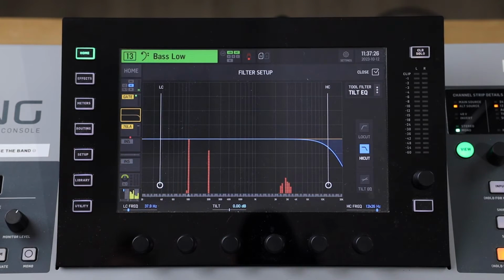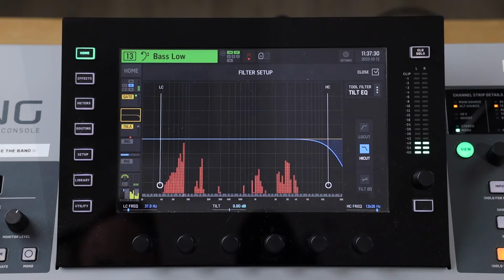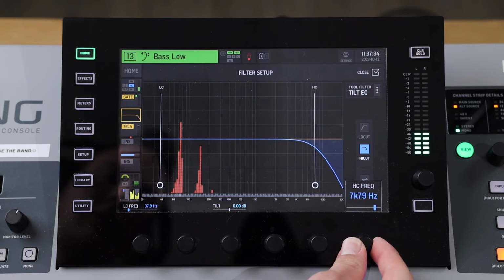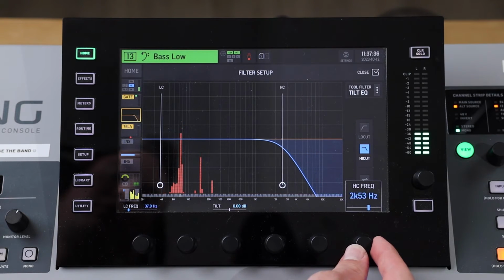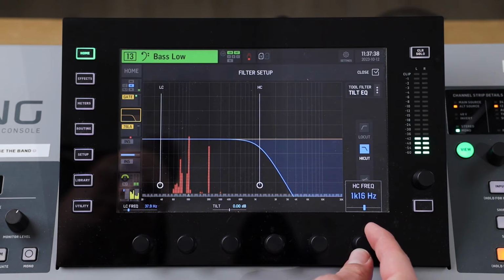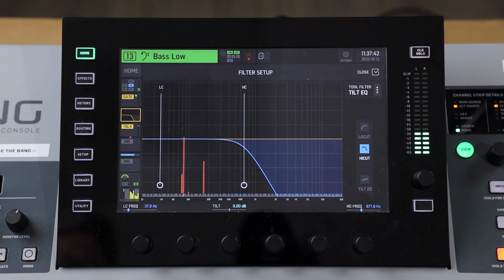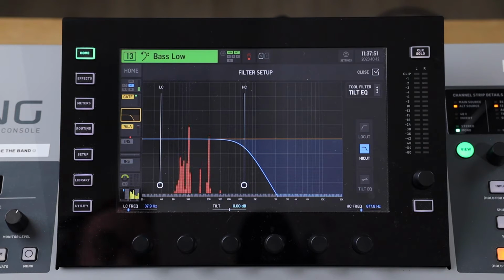And notice how those gross ringing high frequencies are cut out of this signal. Great. And now we're only left with the low frequencies, which is what we want from a bass channel.